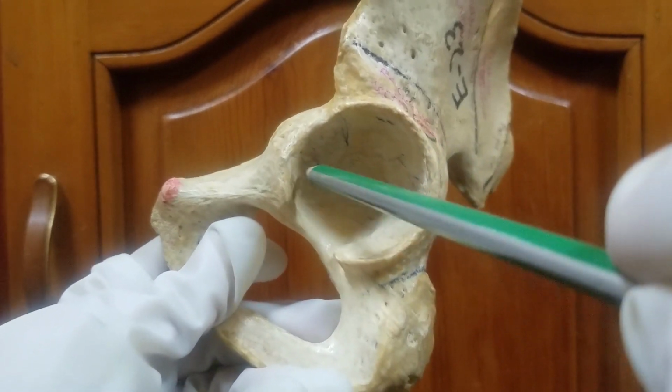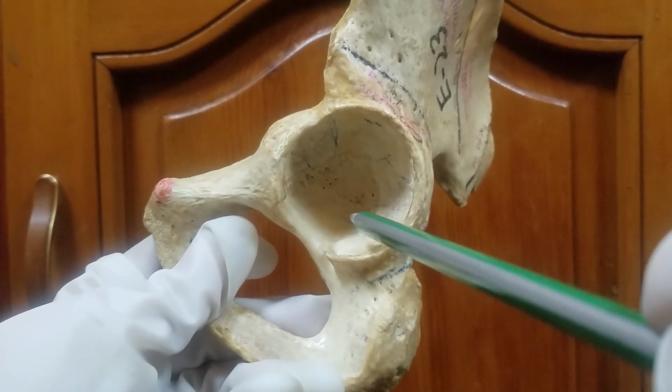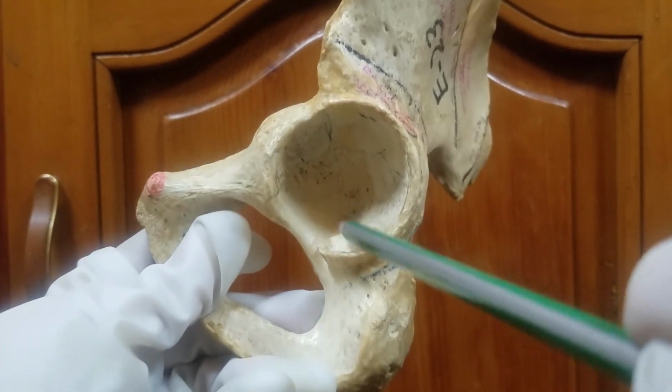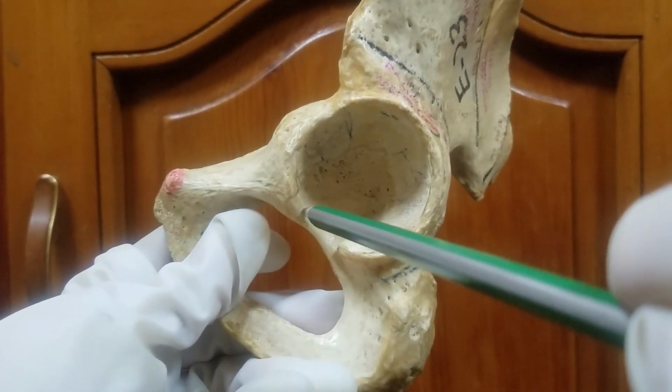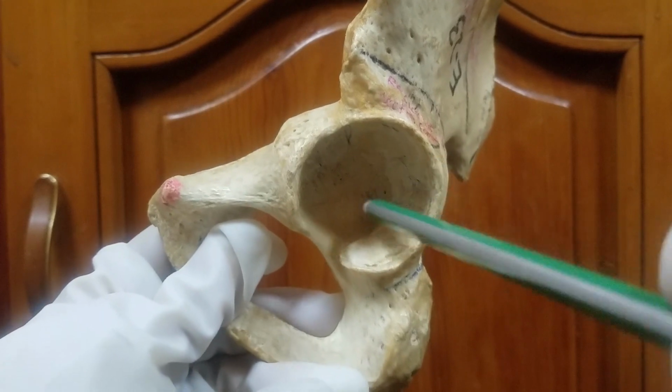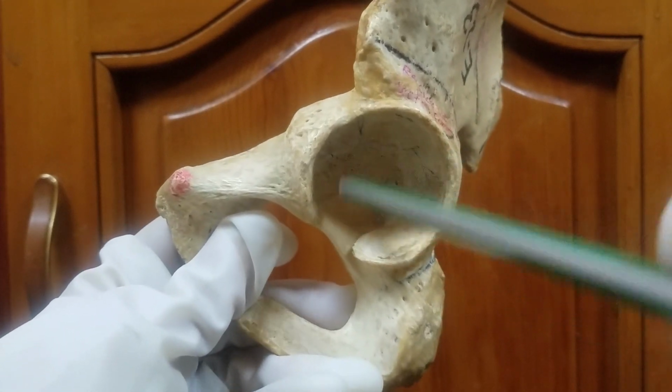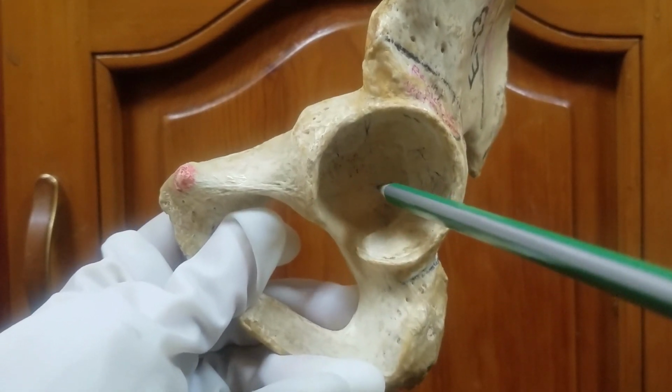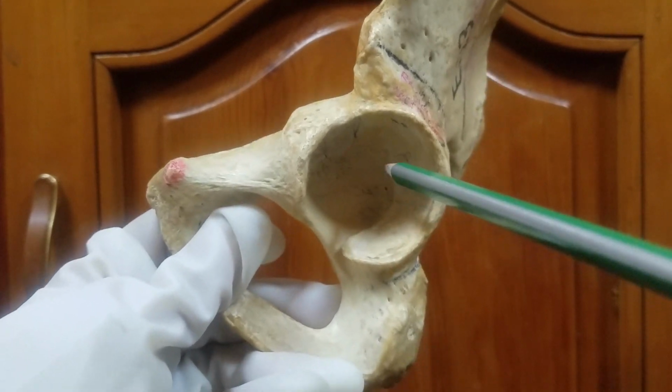All of this surface is lined with hyaline cartilage, and it is covered by a fibrocartilaginous acetabular labrum to give it its depth. This acetabulum articulates with the head of the femur.